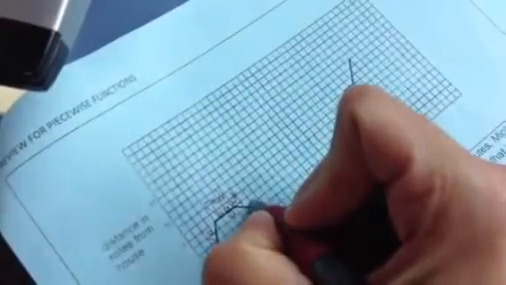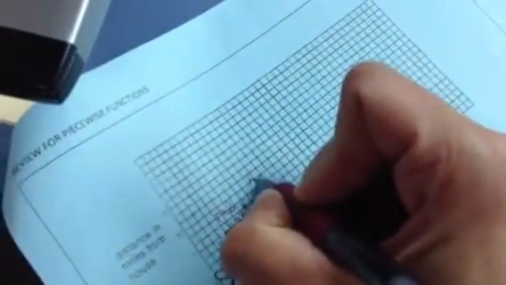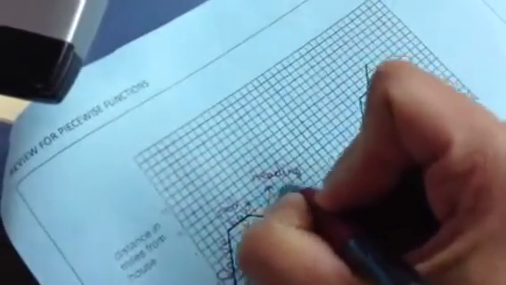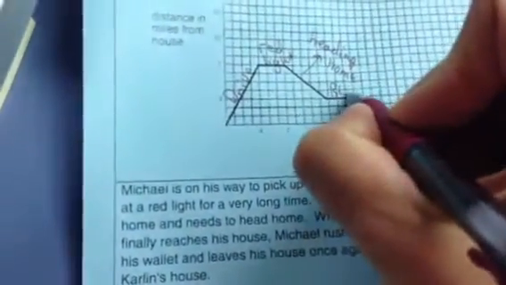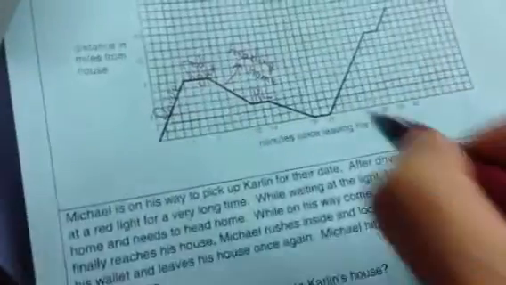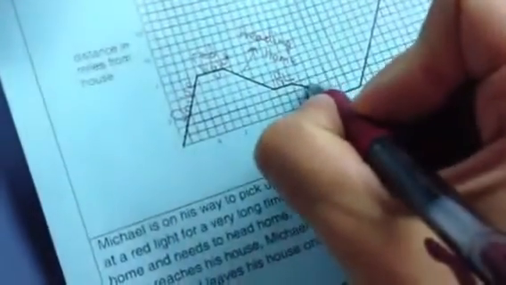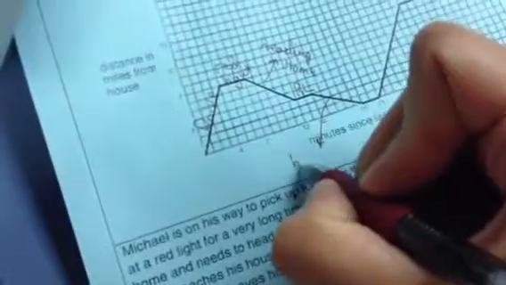And while waiting at the light, Michael realizes that he left his wallet at home and he needs to go home. So now he's heading home. And it says, while on his way home, Michael hits another red light. So here's a red light. I'm just going to put RL for red light. And then he hits the red light, and now again he's heading home.